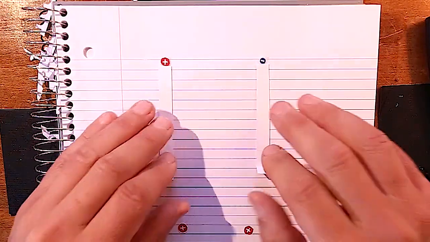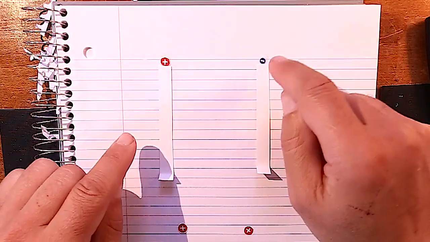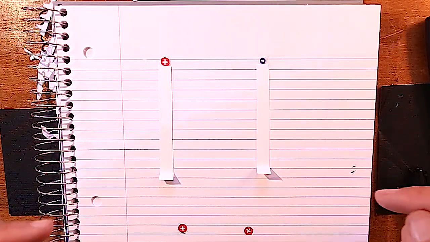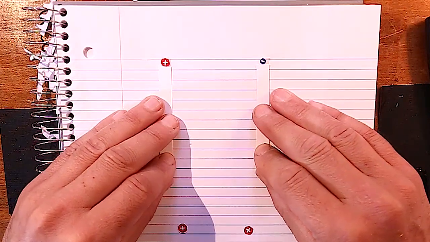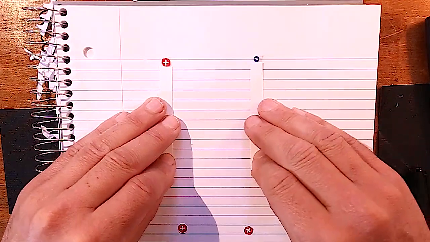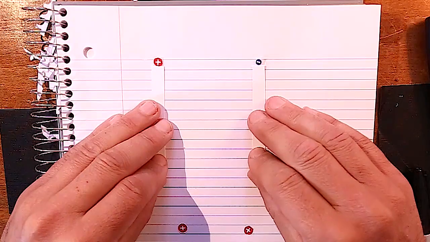Well, first of all, the force is equal. The positive pulls on the negative as much as the negative pulls on the positive. Why? For every force, there's an equal and opposite force. That's Newton's third law. Now, they're not going to meet in the middle because the electron has less mass than the proton. So they're going to accelerate and meet somewhere over here on this side.